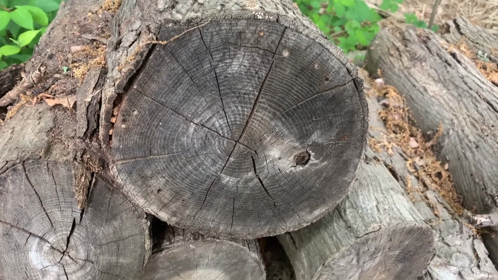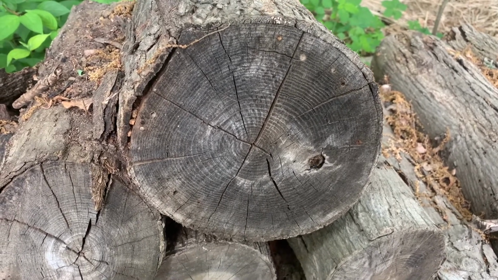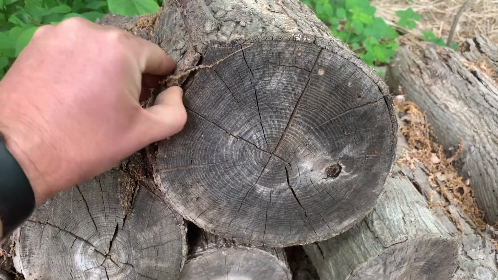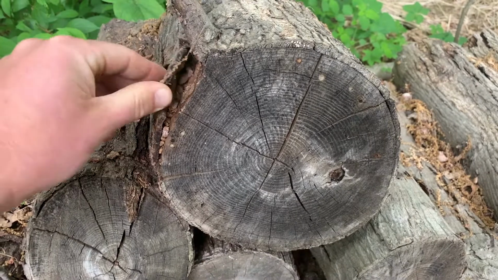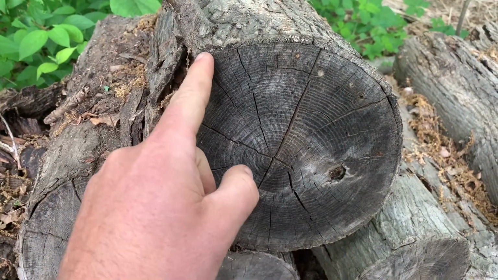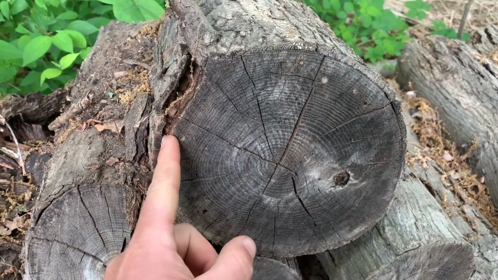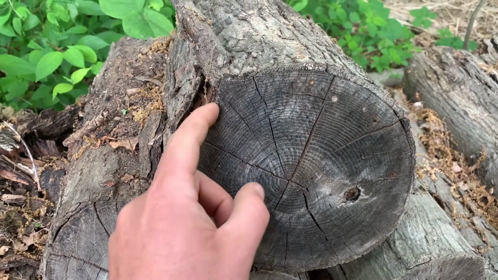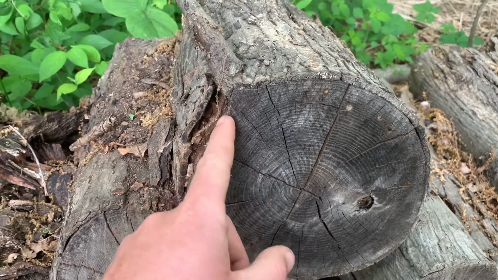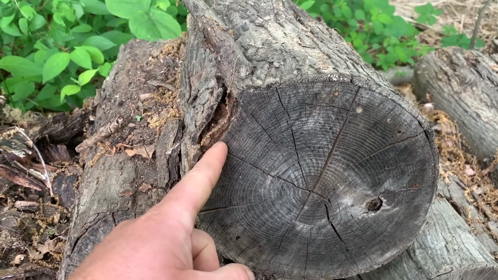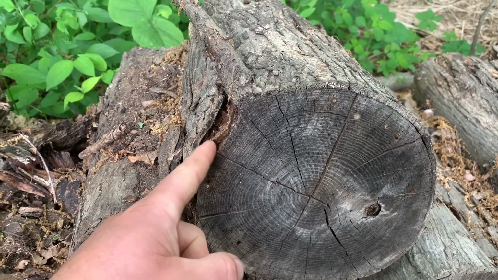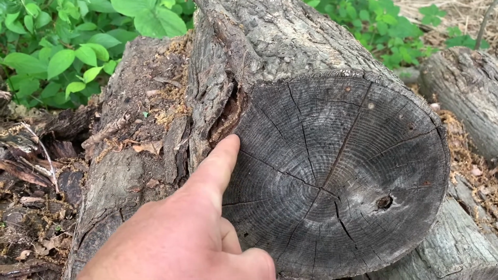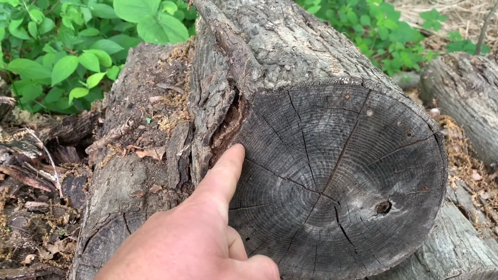I need to describe a couple things to you just in terms of general anatomy, to make sure we're on the same page here. This stuff on the outside is called cork cambium. It's the bark, obviously. Just inside of it, on the very edge, is the vascular cambium. This is what's going to be creating new cells. Right in between, on the outside of that, is where your active phloem is going to be, and on the inside of that is where your most recent xylem is going to be.